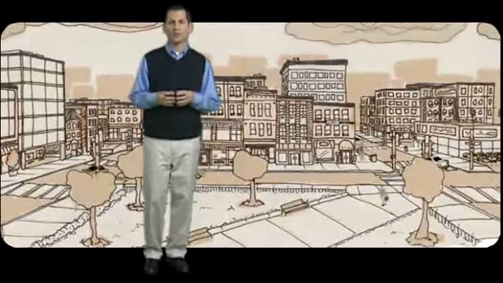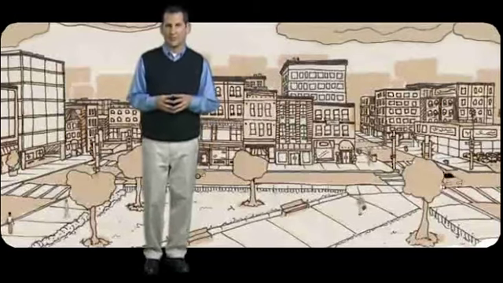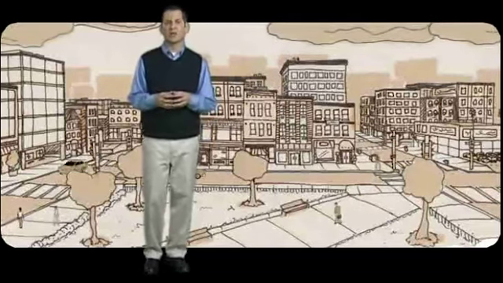Let's walk through those 5 principles so you can see how your company's practices measure up and where you might want to make some changes. Ready?